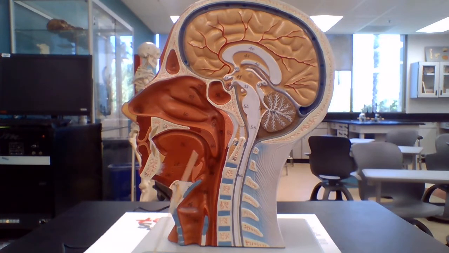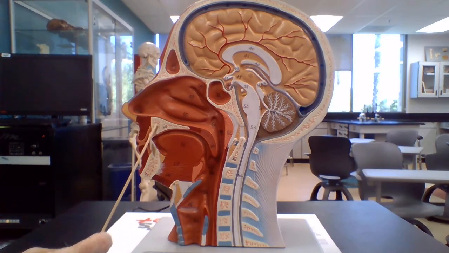This is the tongue, and here we can see several muscles. This muscle over here is called genioglossus. This one inferior to it is called geniohyoid. This little structure over here is the hyoid bone, and this one is the mylohyoid. This is the mandible, and this is the maxilla.